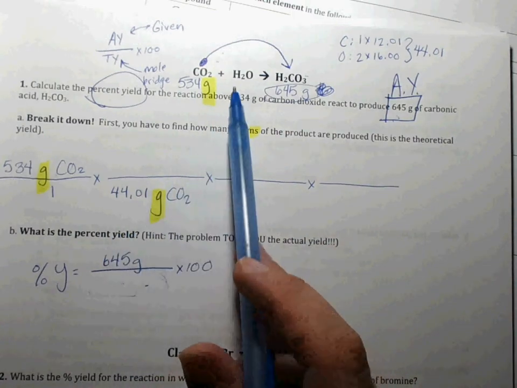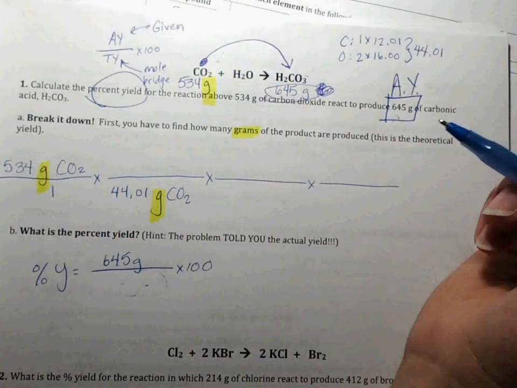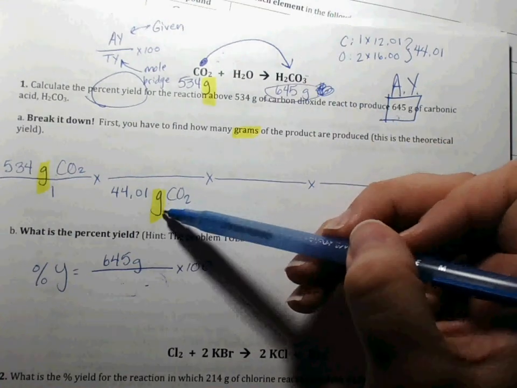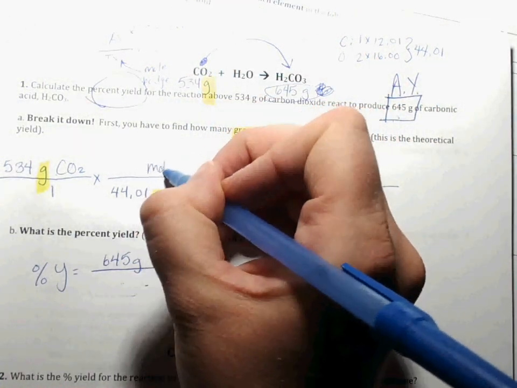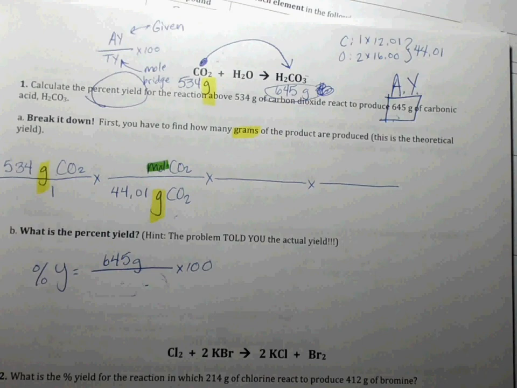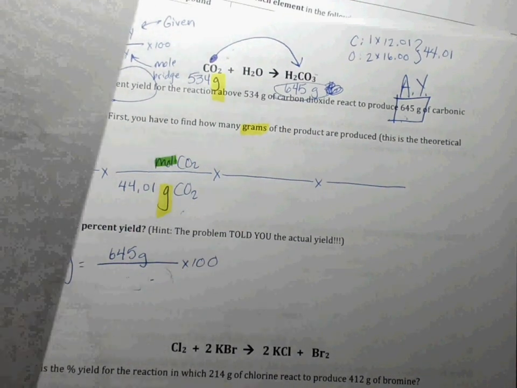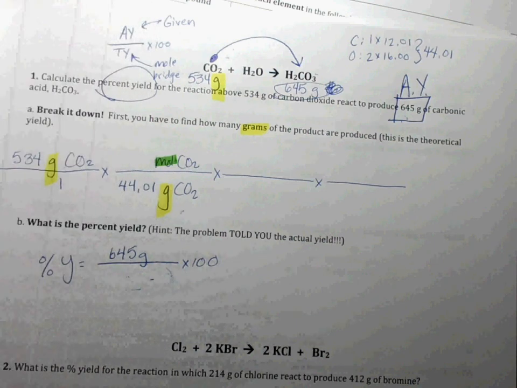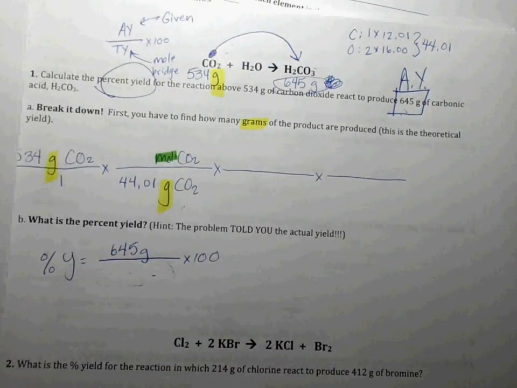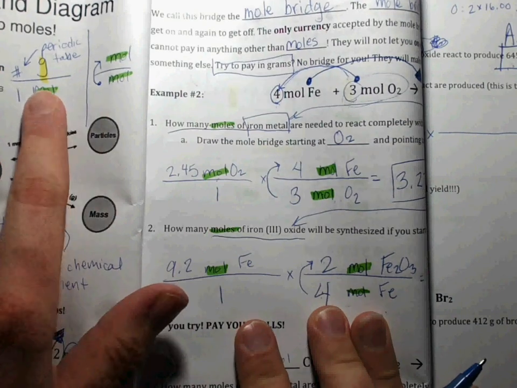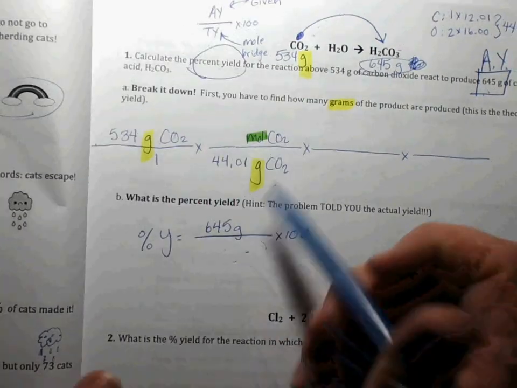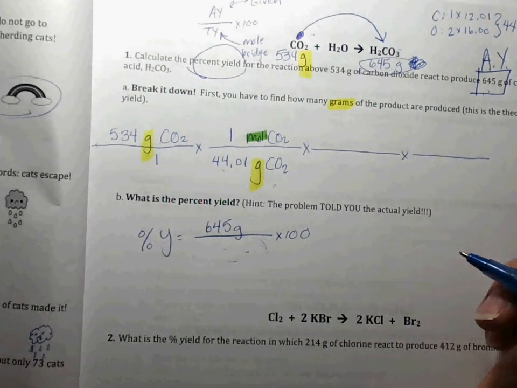I'm not ready to use the bridge yet because remember, this bridge is a mole bridge and I'm in grams right now, so I can't use the bridge yet. But if I change this to moles, then hopefully I'll be able to use the bridge later. And if we look back to our notes on page 11, we talked about how if you have grams and moles in the same fraction, we go back to doing it the old way, 1 mole, and the grams are from the periodic table. So we already did grams from the periodic table. This is going to be 1 mole.